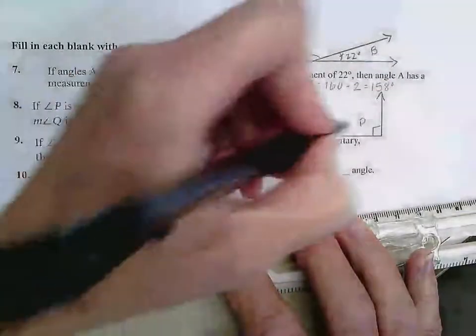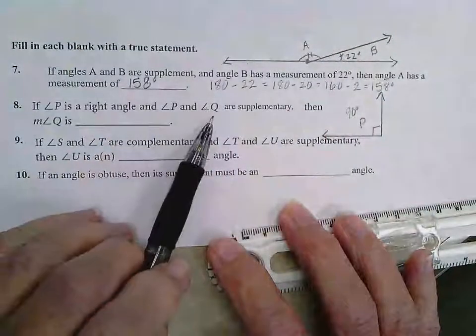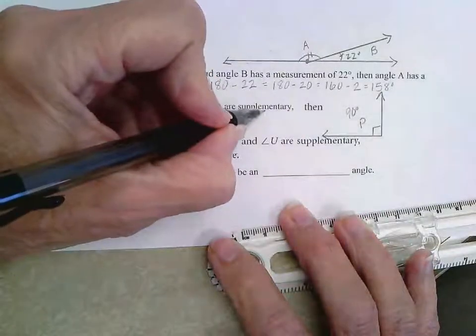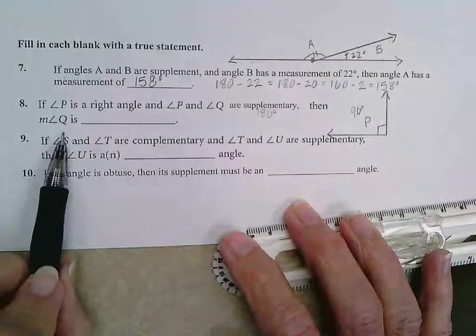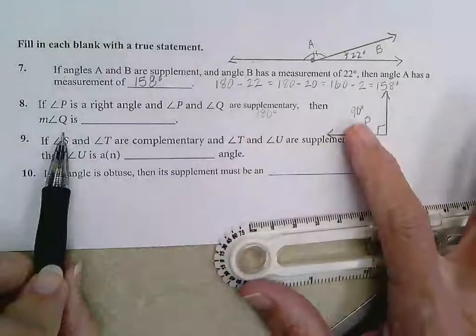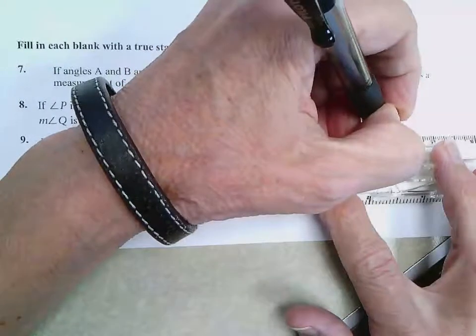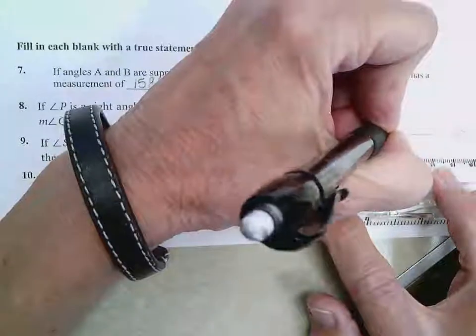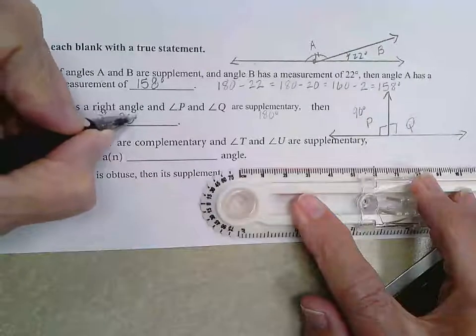So that means that whatever the measure of this angle is, when I add it to Q, it has to equal 180 degrees. So Q must also be a 90-degree angle. And I could show that by putting them on the same line and having this be angle Q. So this must have a measure of 90 degrees as well.